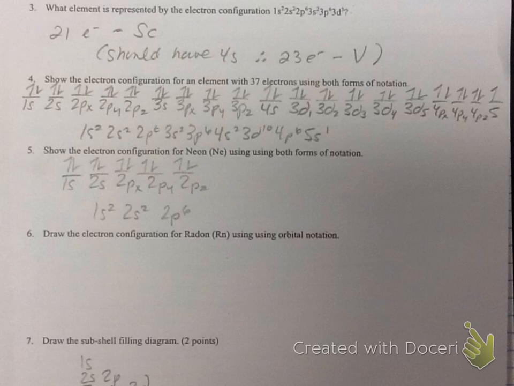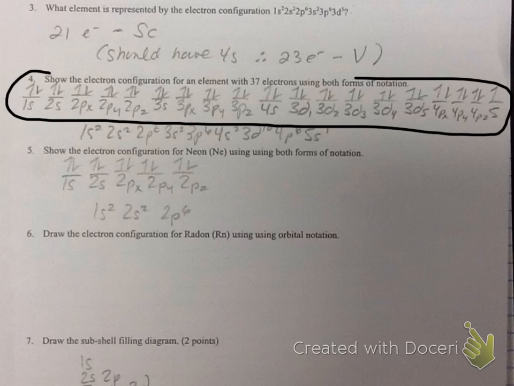Okay, we're on number 4. Show the electron configuration for an element with 37 electrons using both forms of notation, that is, both forms that you know so far. So when you do orbital notation, you should have everything full.